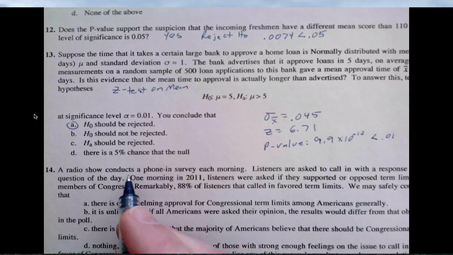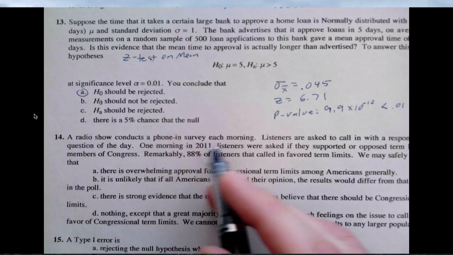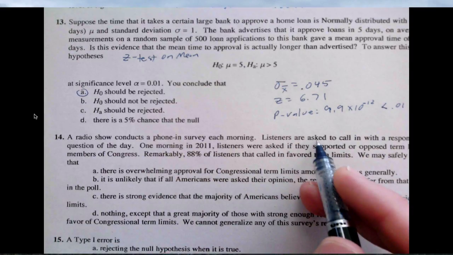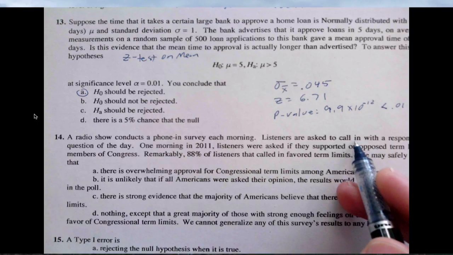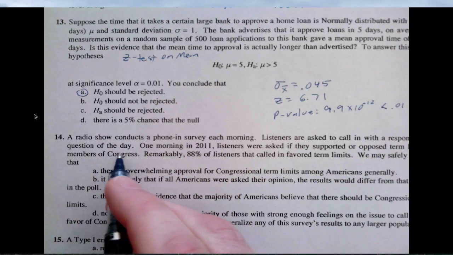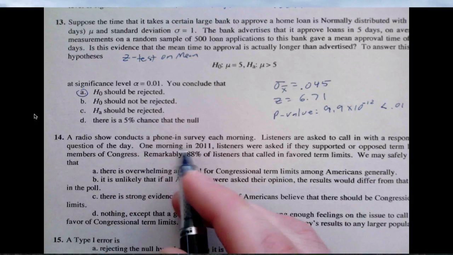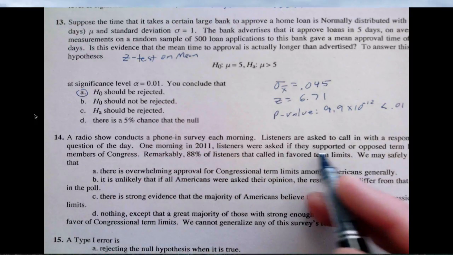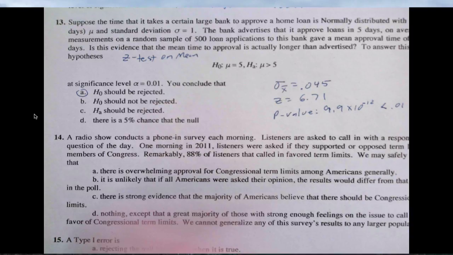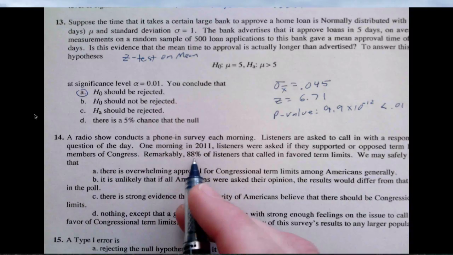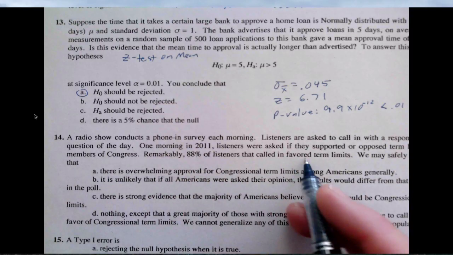A radio show conducts a phone-in survey each morning. Listeners are asked to call in with a response to the question of the day. One morning in 2011, listeners were asked if they supported or opposed term limits for members of Congress. 88% of listeners that called in favored term limits.